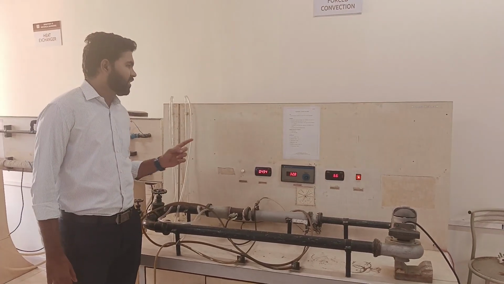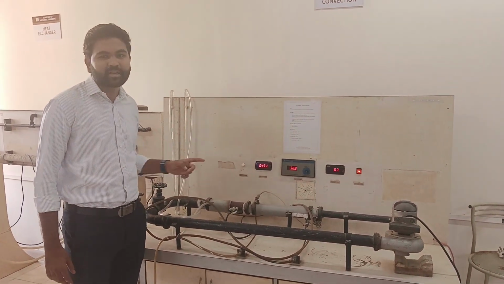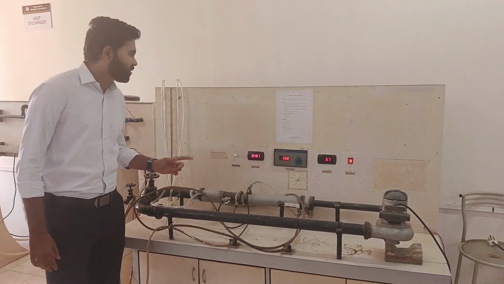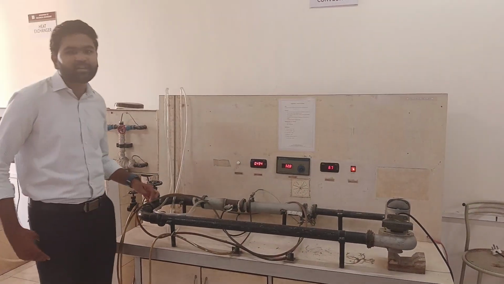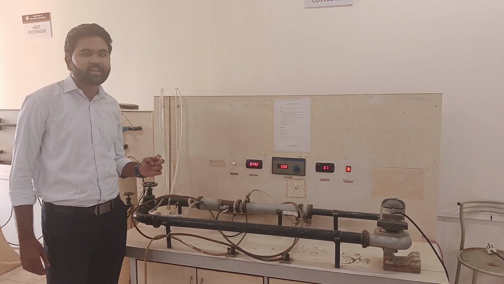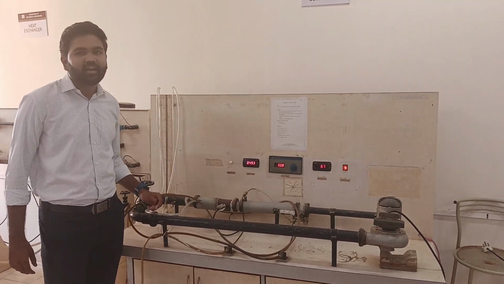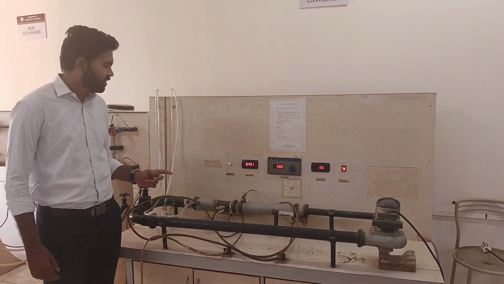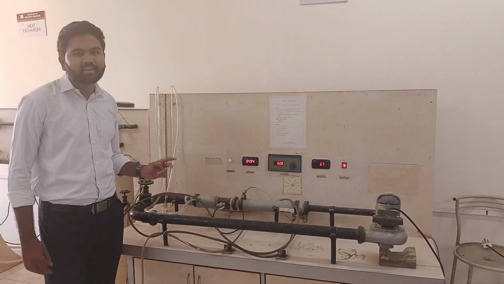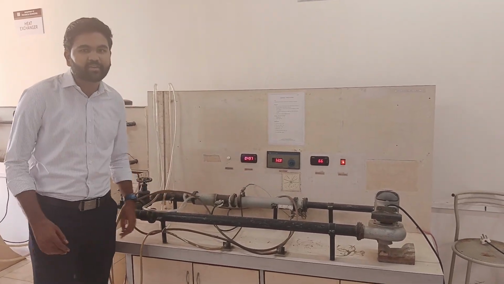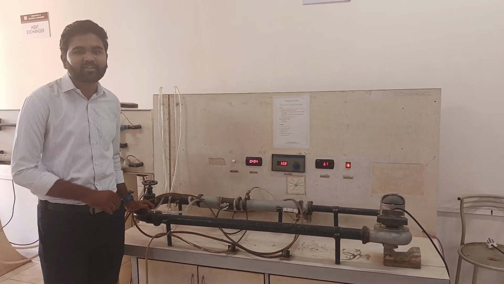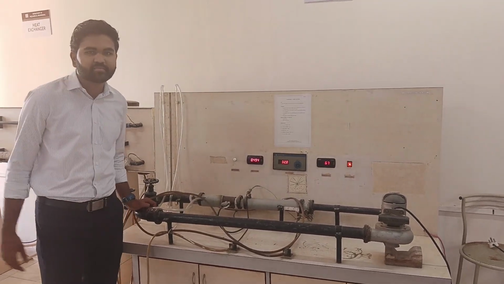The name of the experiment is forced convection apparatus. The aim of this experiment is to find the heat transfer coefficient for air in a tube in forced convection heat transfer. And the conclusion for this experiment is that the heat transfer coefficient is greater in forced convection as compared to natural convection because of the external air supplied to the test surface.